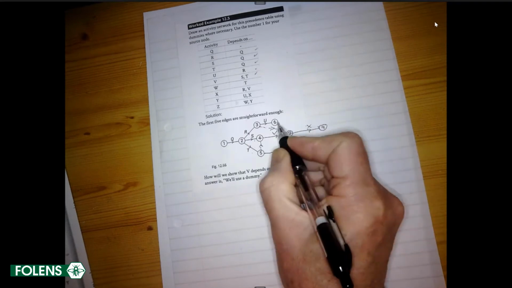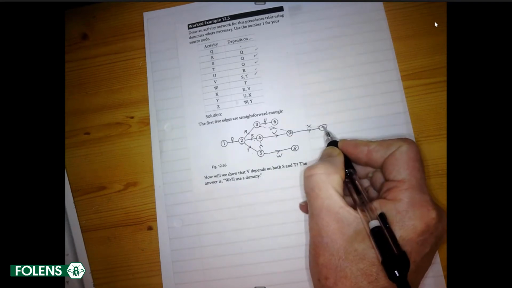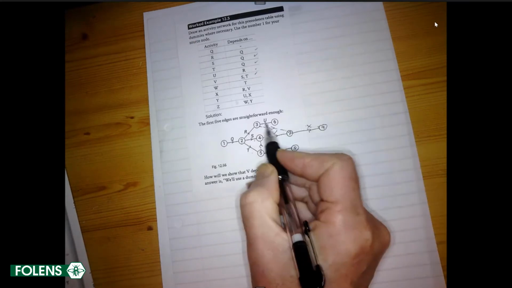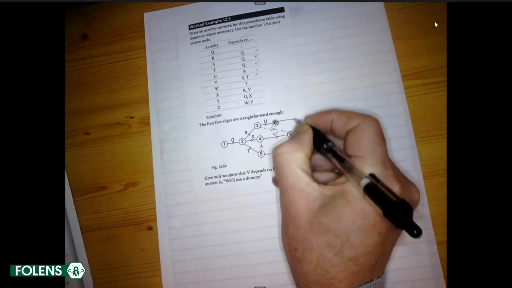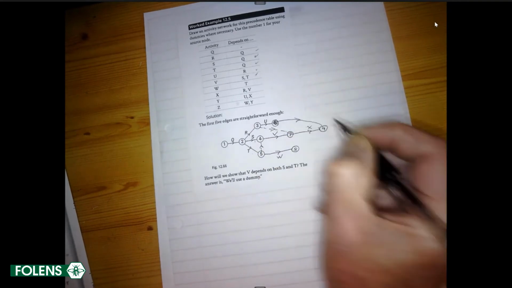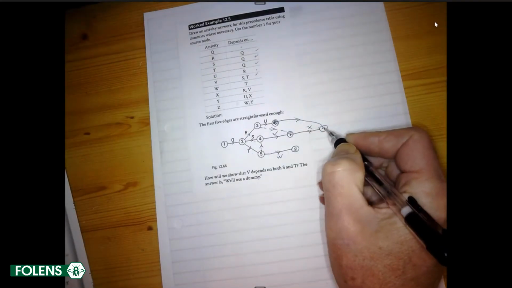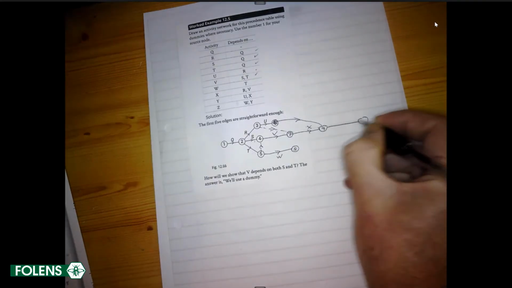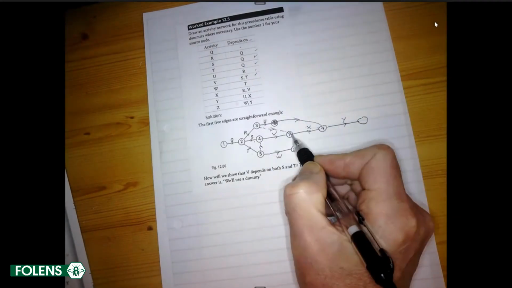Y has to depend on both U and X. So I'm going to do the following. That's U now extended around here so that I can show that Y depends on U and X.